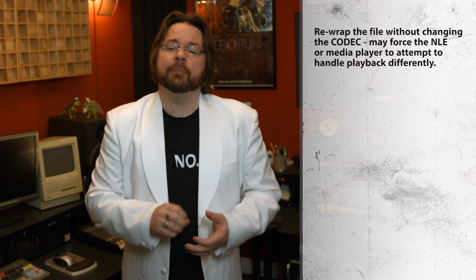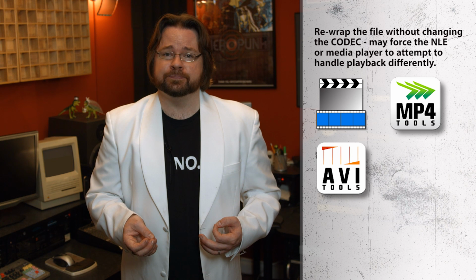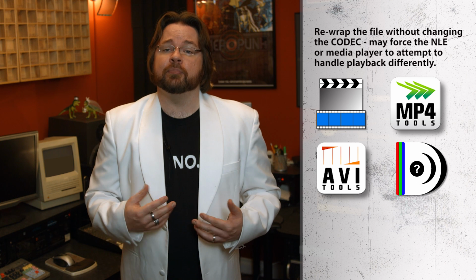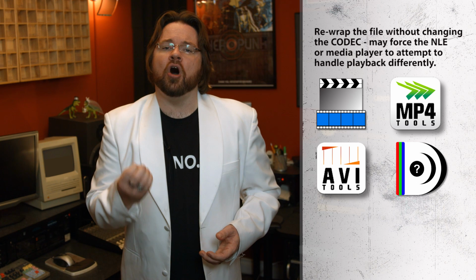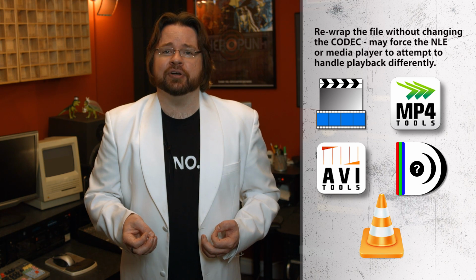transcoding. Another shortcut is to change the wrapper, but not the codec inside, in the hopes that another player will understand it. MPEG Streamclip is a great tool for this, as are MP4 tools and AVI tools. Another tool I use daily is MediaInfo, which is available for Mac or PC. This app digs into the wrapper as well as the codec and gives you all of the dirt on the file. This can be a lifesaver when troubleshooting decoder and codec issues. Lastly, VLC is a free player that has great compatibility, and you can usually play most media files that you're likely to run into.